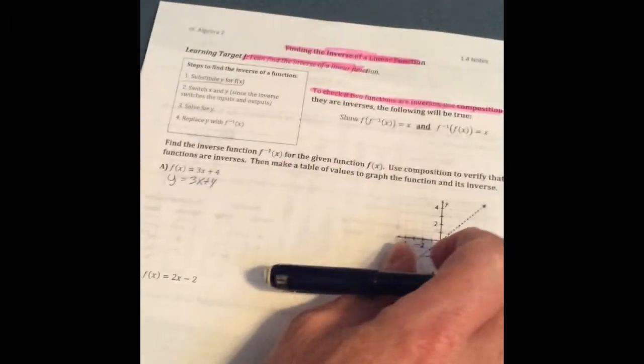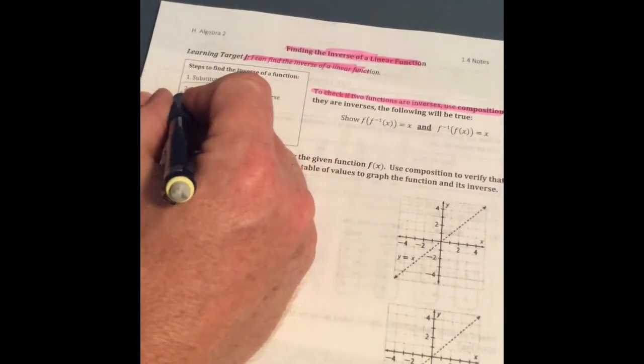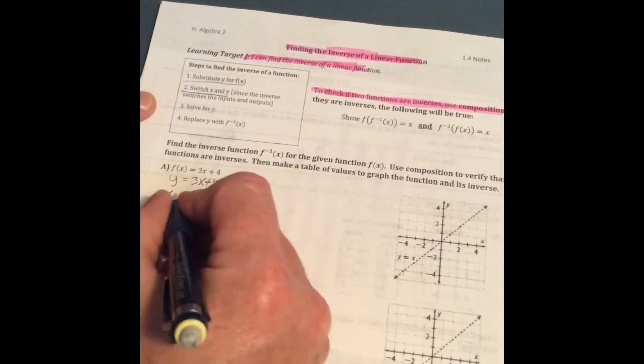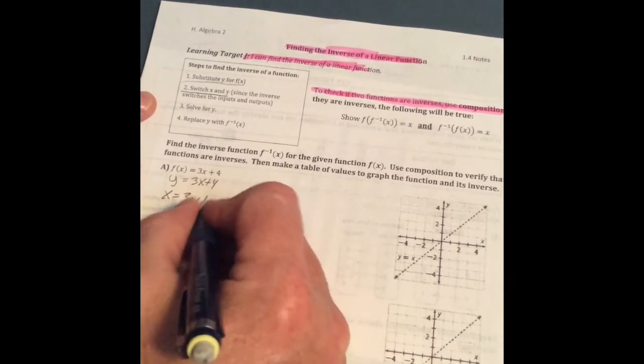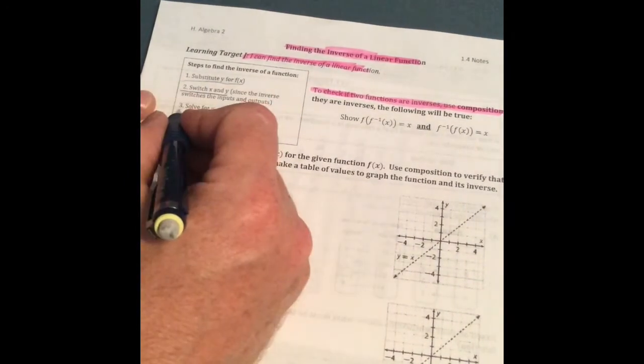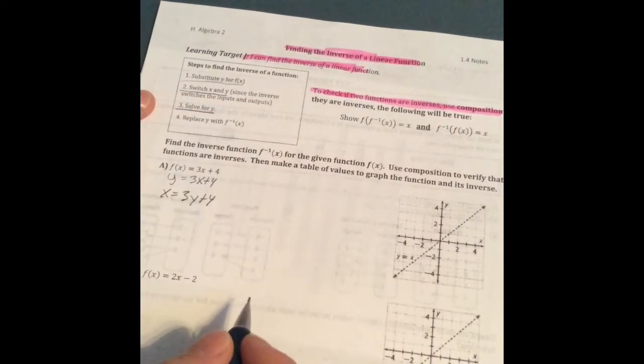All right. The next step says switch x and y. And the second I switch this x and y, it has in fact become an inverse. It's just not a good format for an inverse. We're used to seeing things, step 3, solve for y.